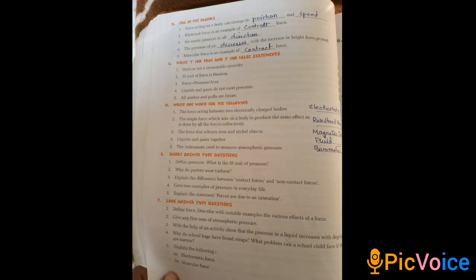Force acting on a body can change its position and speed. Frictional force is an example of contact force. Air exerts pressure in all directions. The pressure of air decreases with the increase in height from the ground. Muscular force is an example of contact force.